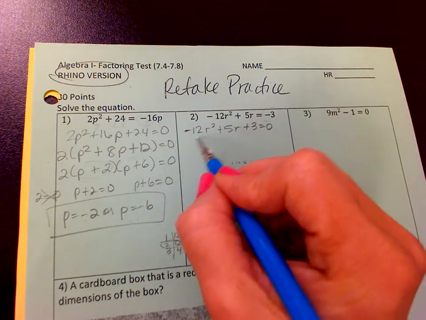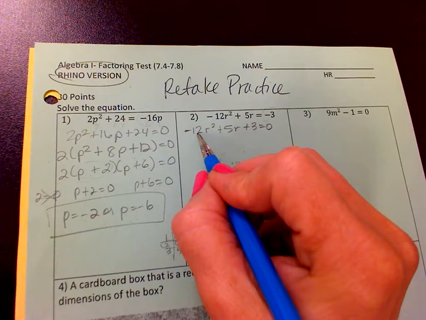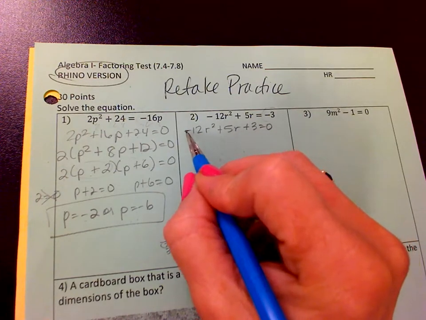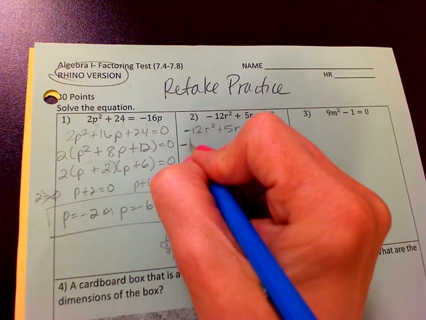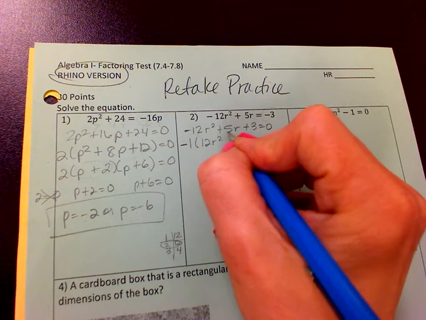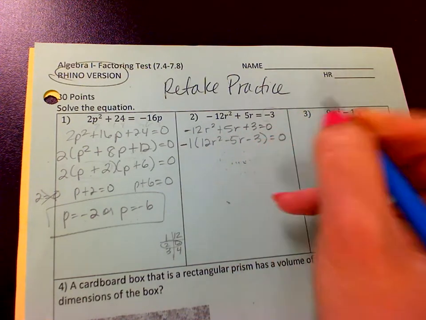So this is where you're going to have to do a little bit more work than this one. Our a term is not 1. Notice our a term's negative. So I'm going to actually make this a little easier, and I'm going to factor out a negative 1 because I like my a term to be positive if possible. So I'm going to factor out a negative 1 from every term. That means it changes the sign of everything.